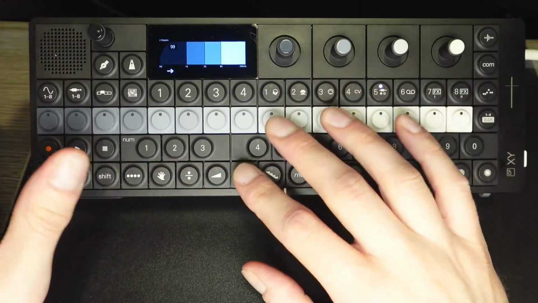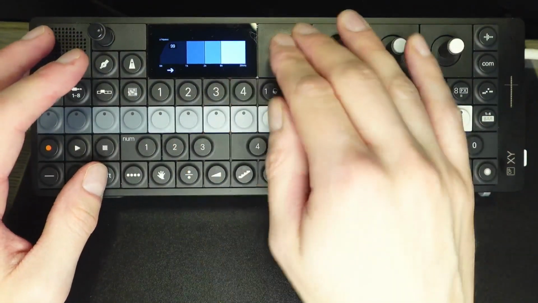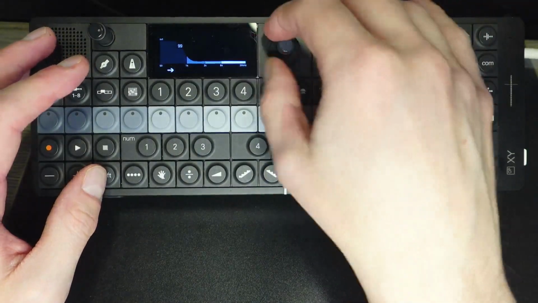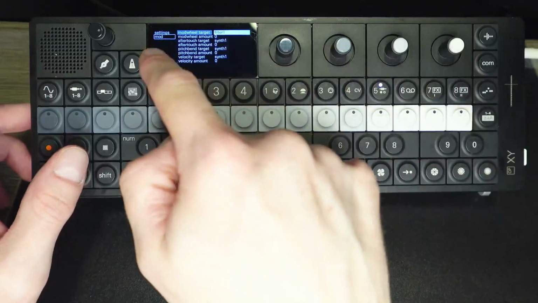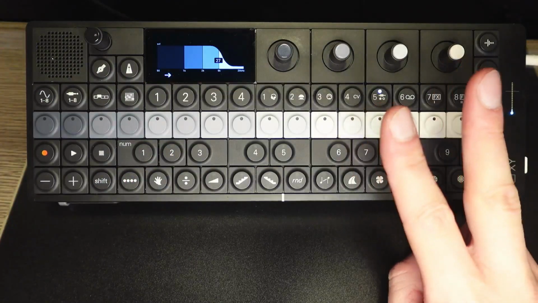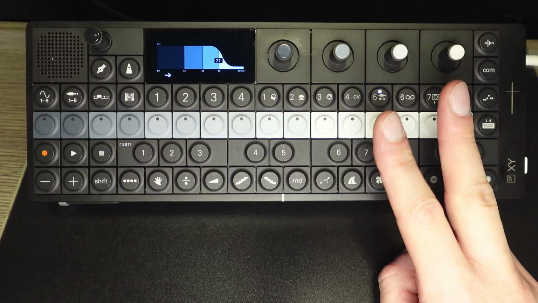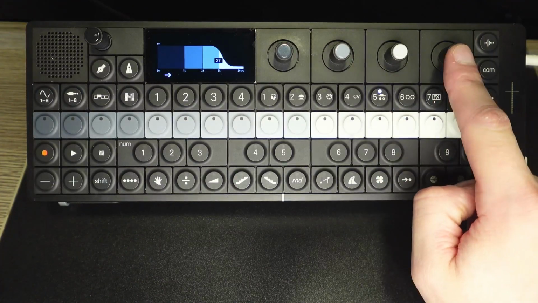So we just covered the cutoff and resonance, and it's very common to assign those to different sources of modulation, and you can do that by holding Shift, opening this preset menu, and going to mod. There are 2 more parameters that I want to talk about. I'm going to skip, though, and first talk about this 4th encoder.